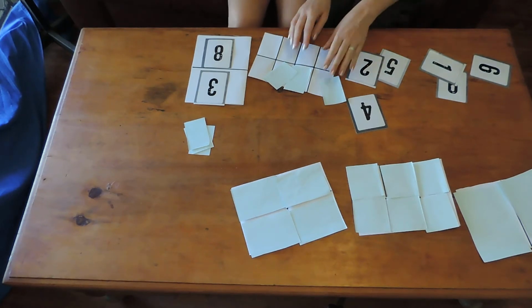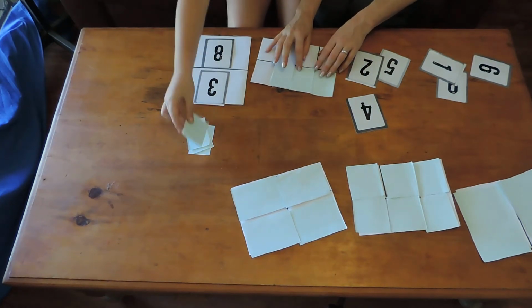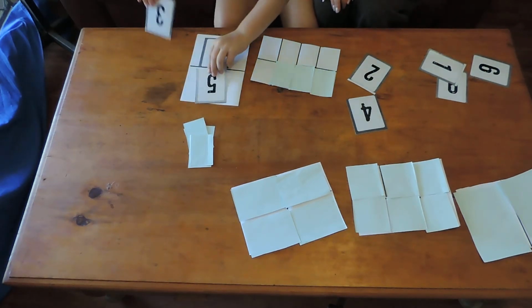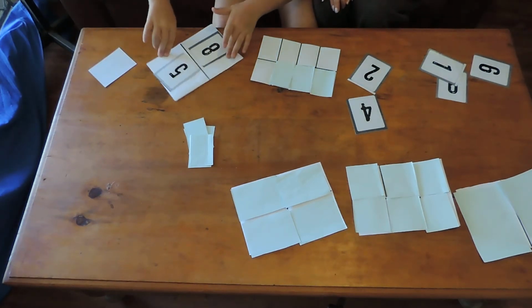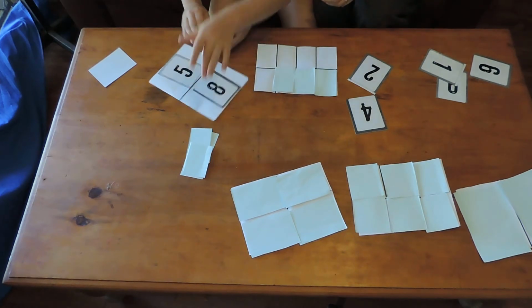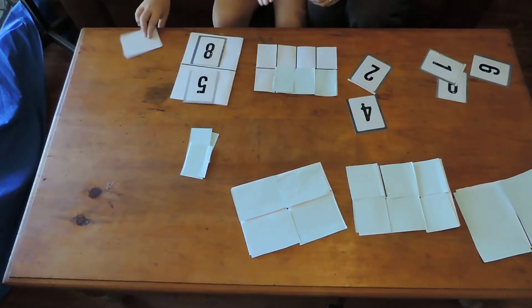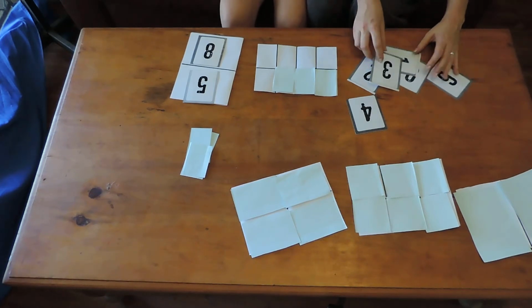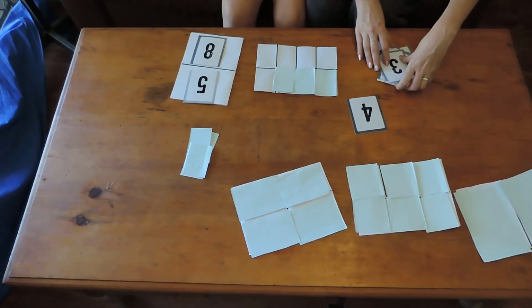So what number would you change it to? 5. And how would you say that number? Just say it this way so you can see and don't get confused. So what is the name of that fraction? 5/8. 5/8, good boy.